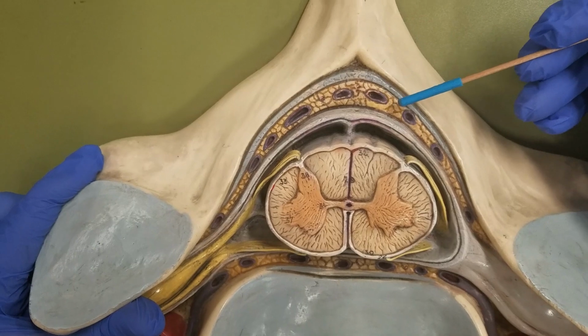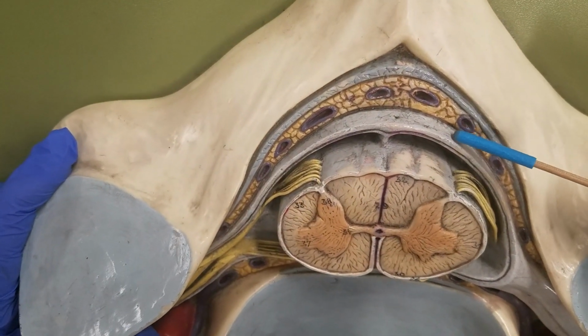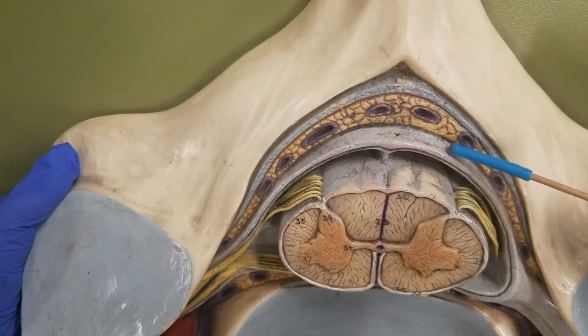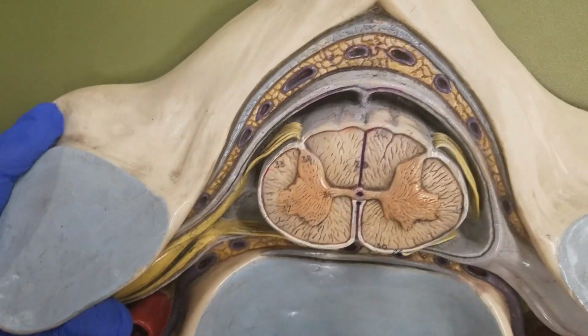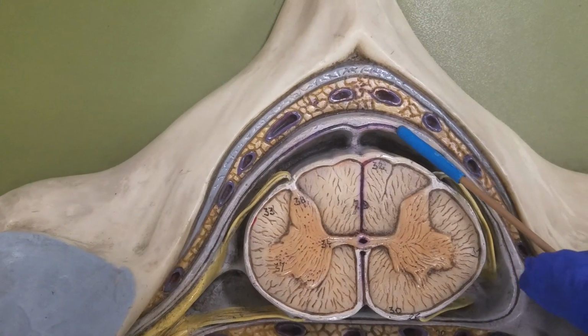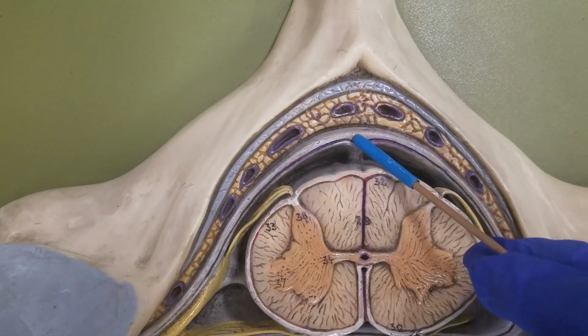Sitting below the epidural space, we have our first of the three meninges, the dura mater. Dura means tough, mater means mother, the tough mother. It's this outer layer that we see here. Now, when we look at this model, see how there's this line? This is showing you the two outermost meninges pancaked together.